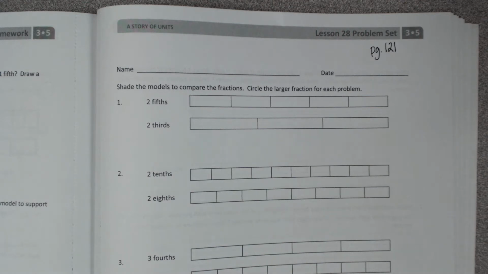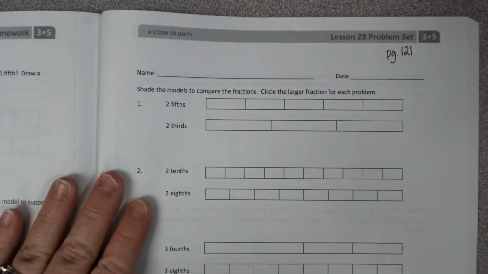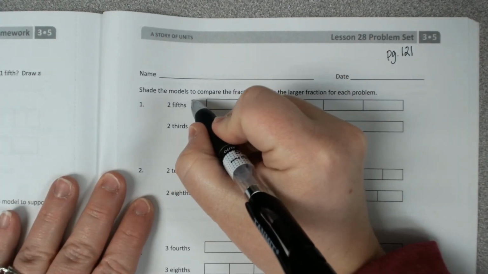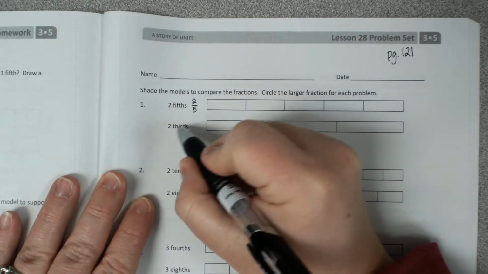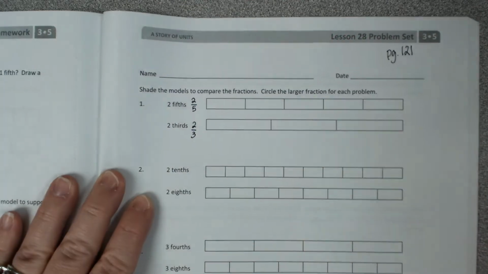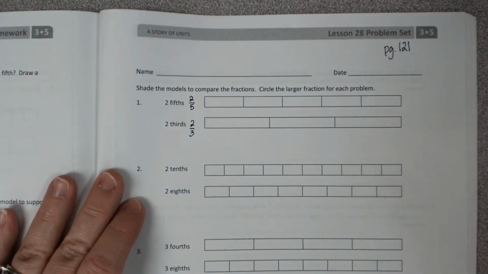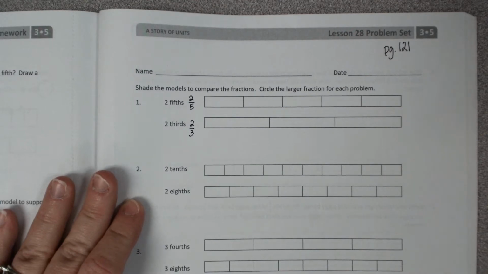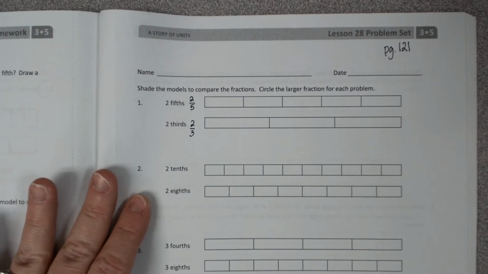Are they equivalent? Okay? So 2/5. So here's what I kind of want you to do. So 2/5. So I'm going to write it out, 2/5 and 2/3. I want you to write the fraction so that you also see not only the name in word form, but you also see the number, the fractional number.